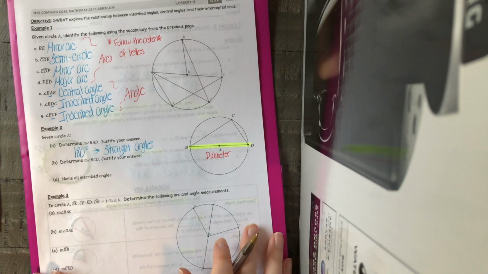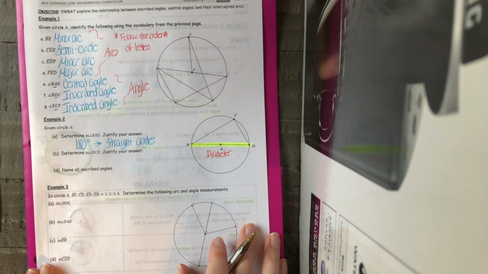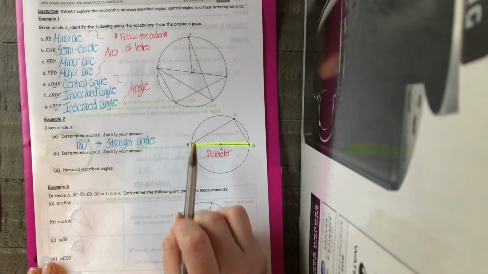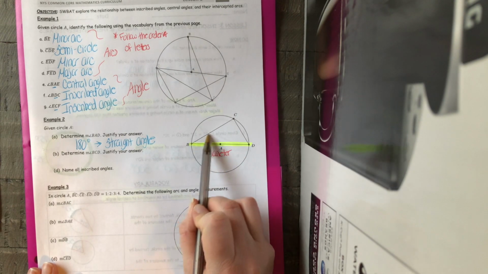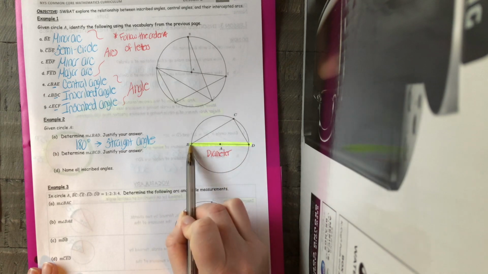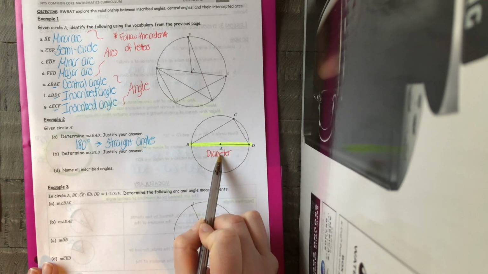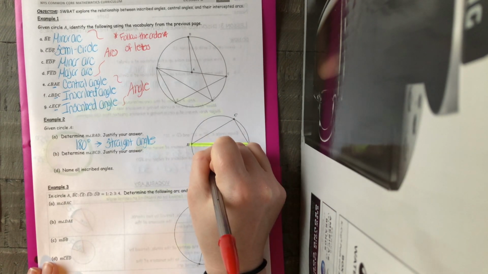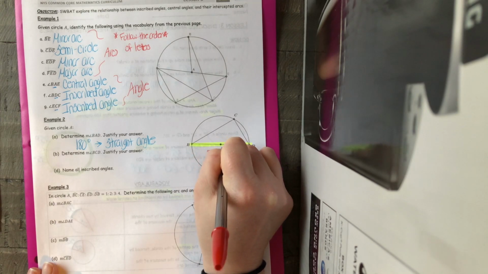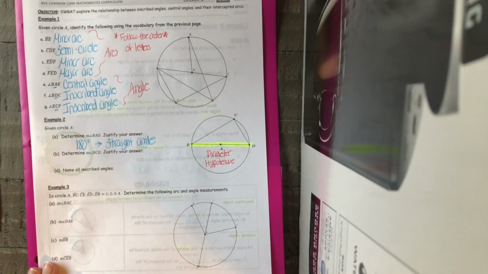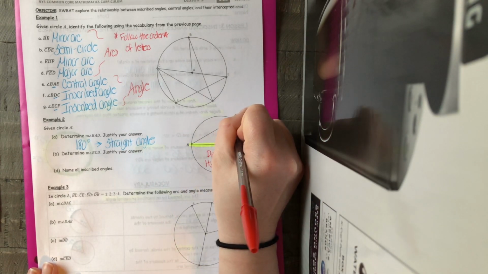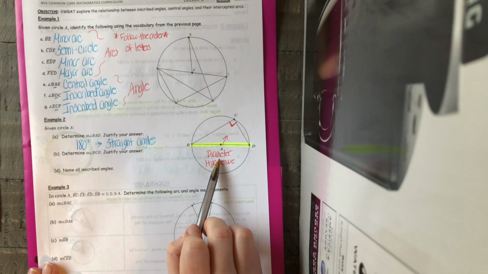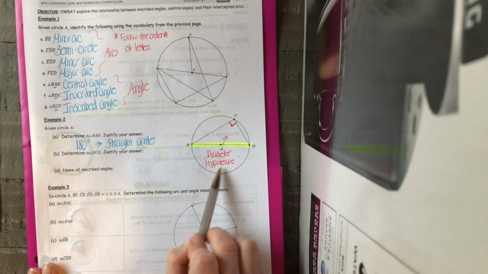But if you remember from lesson 1, and it also came up in lesson 2, if the diameter of a circle is also a part of a triangle, it's not just a diameter anymore, it's also considered a hypotenuse. And what is the hypotenuse across from? The 90-degree angle. Okay, so you've seen this in most of lesson 1, and then some of lesson 2.